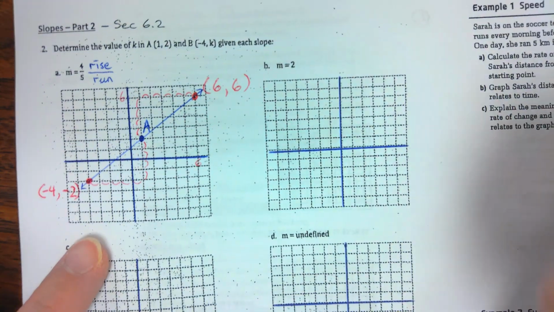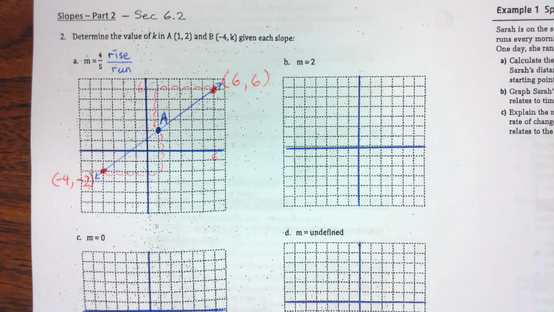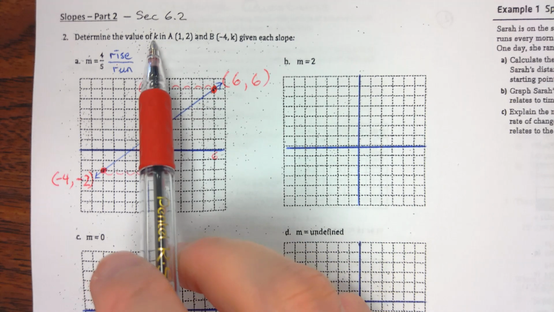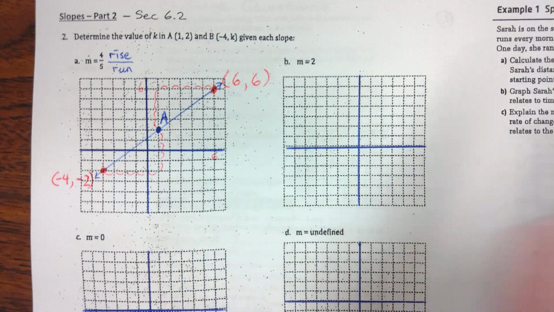Okay. Now taking a look at this. So we found our 2 points, but we haven't answered the question. The question was, what is the value of k in each question? So in this case, what's the value of k? K equals, yeah.